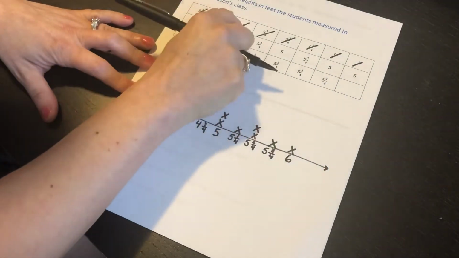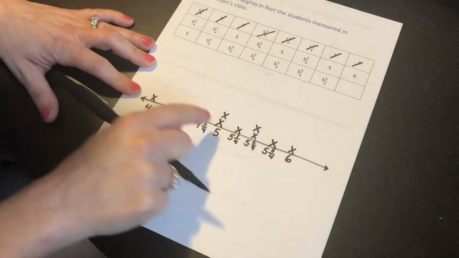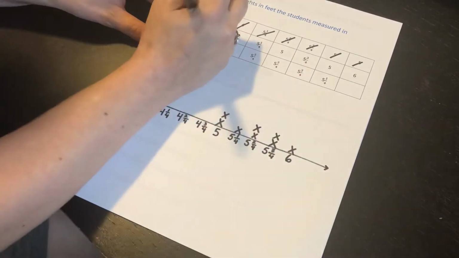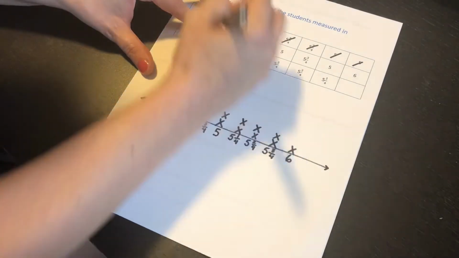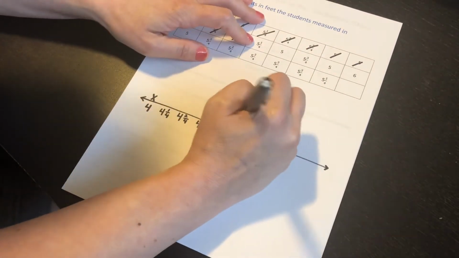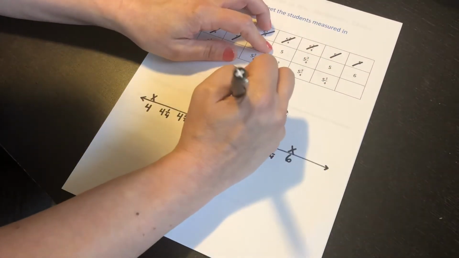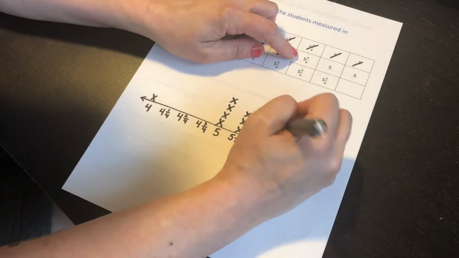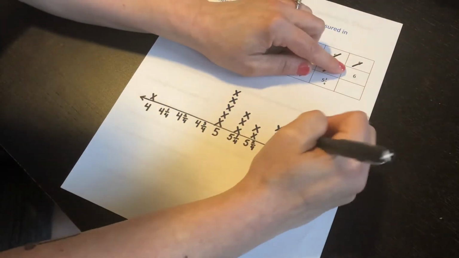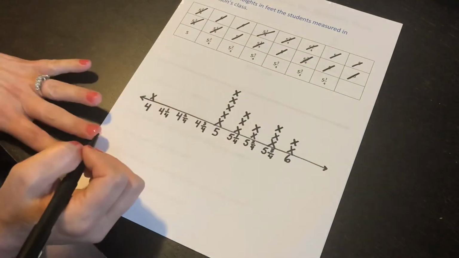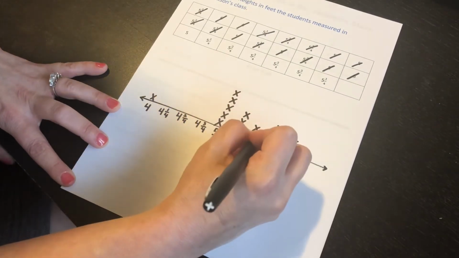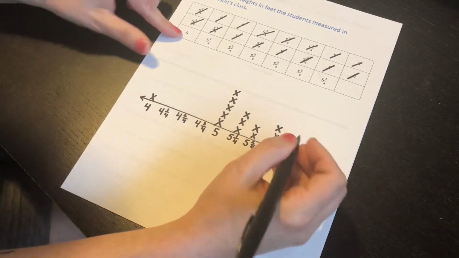All right, 1, 2, 3, 4, 5, 6, 7, 8. Now I should have 16. 1, 2, 3, up to 16.